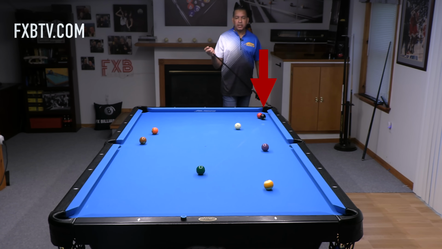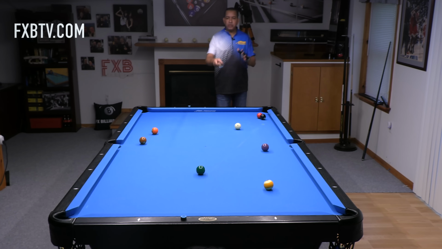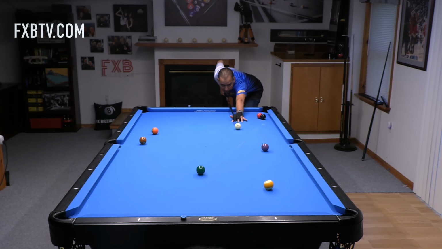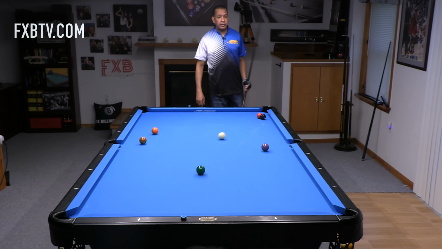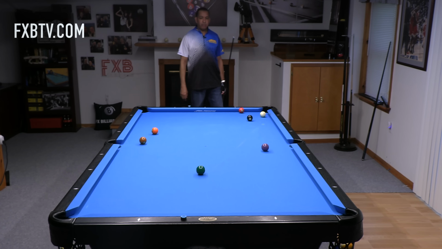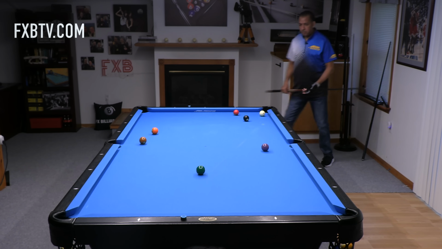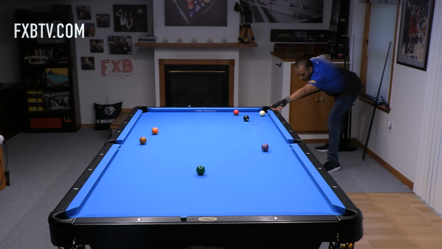We want to break up this cluster so that we're on the 8. If you don't know this angle comes down here to this pocket here, to this diamond here from certain directions, then get it in your game. But in this case, we're coming in to hit the cluster. High right-hand English. Come down, we hit the cluster. Bam, we have a not layup, but makeable 8 ball.